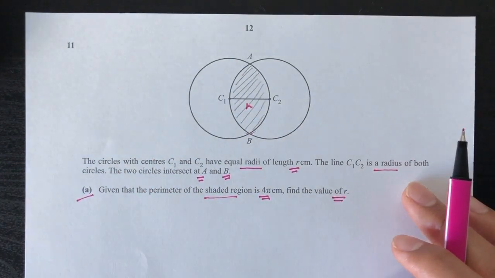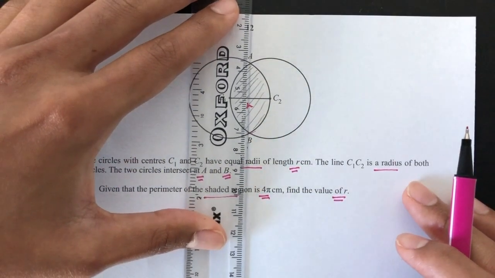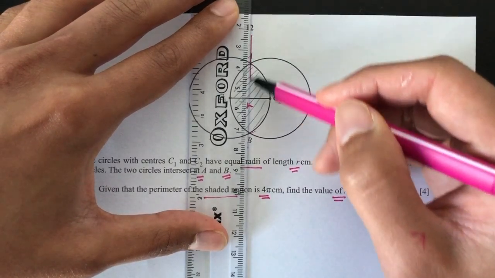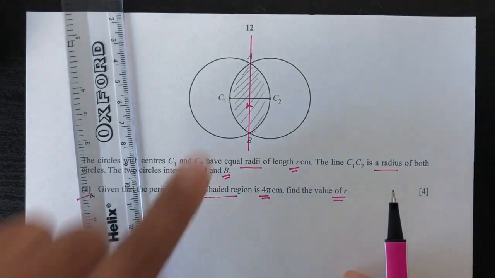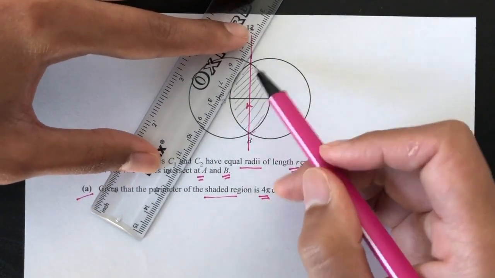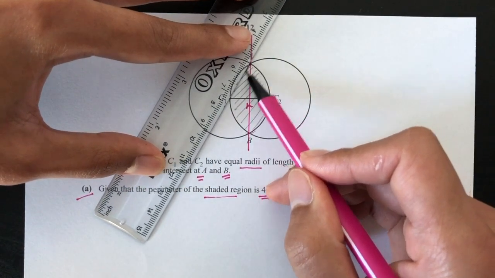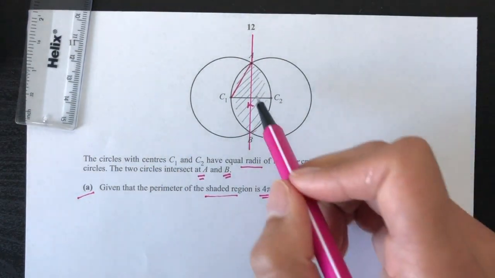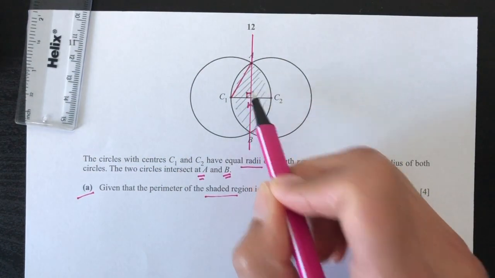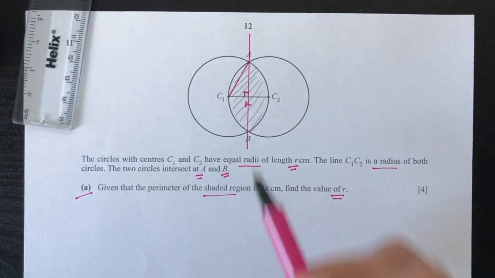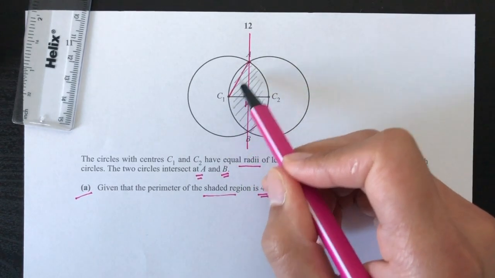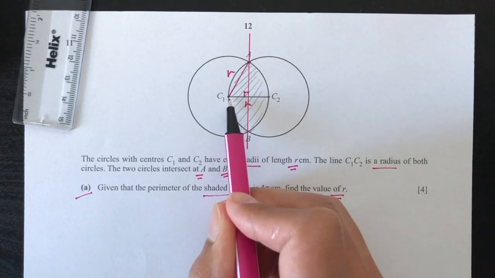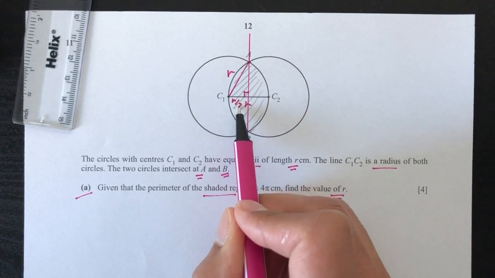First thing I want to do is draw a vertical line exactly between C1 and C2, and then from that I can connect C1 to A. So now what can we derive? You would see that this is 90 degrees, a right angle triangle. So what is this side? This side is also the radius r. Now since C1C2 is r, half of that will be r divided by 2.